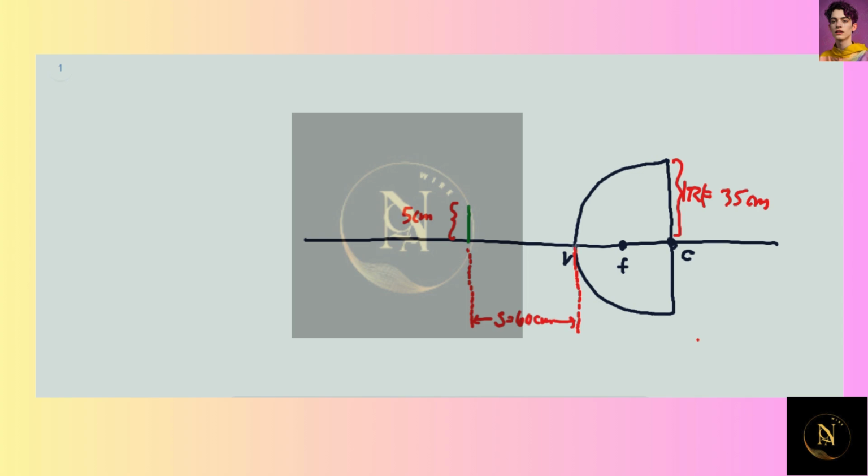So here's the bottom of your bowl, and this green line represents your nose, and they're 60 centimeters apart. And then the bowl is basically acting like a mirror because the problem is saying it's covered in some silver, and it has a radius of curvature of 35 centimeters.